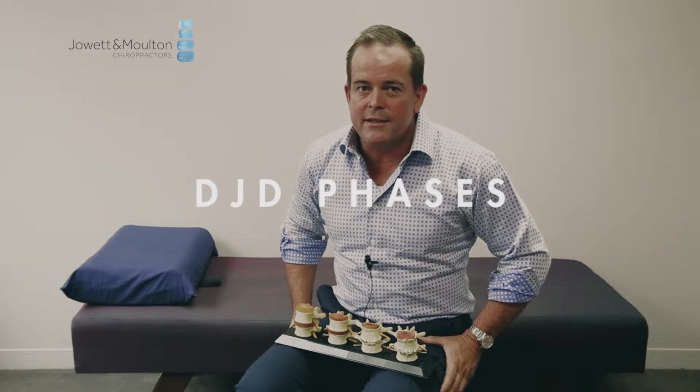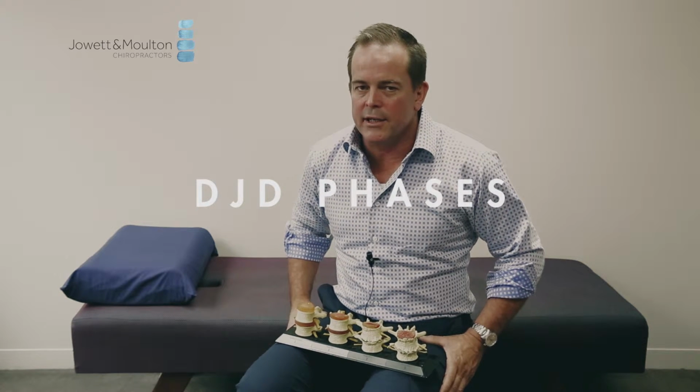We're going to have a look at the discs in your spine, and in particular we'll look at a model of the discs in your lower back. One of the things we see most commonly in practice is disc degeneration, and people will commonly ask us why this happens, and surely it's just part of the ageing process.